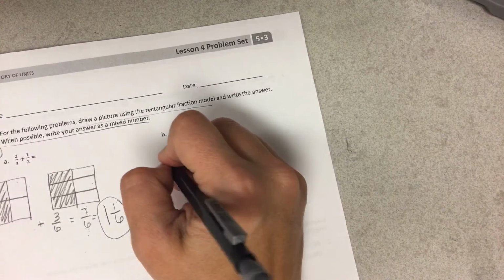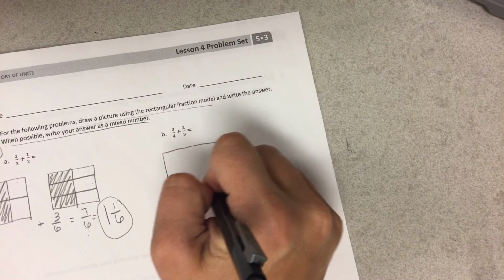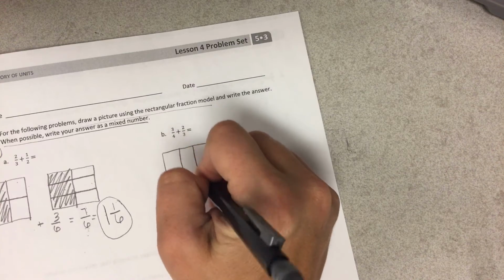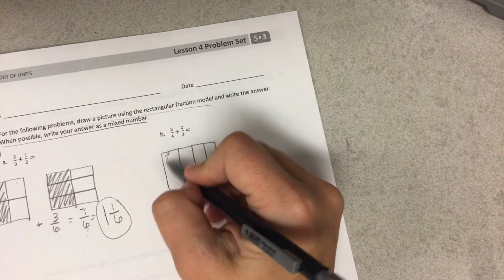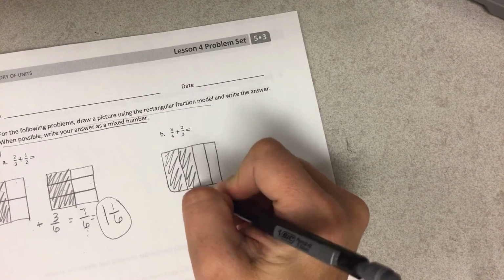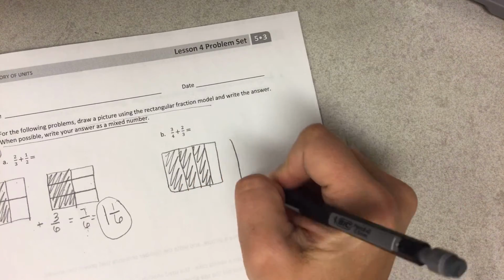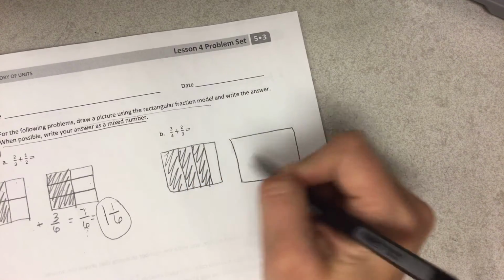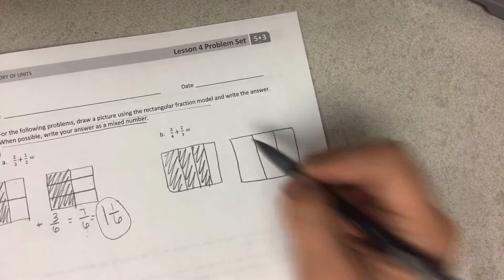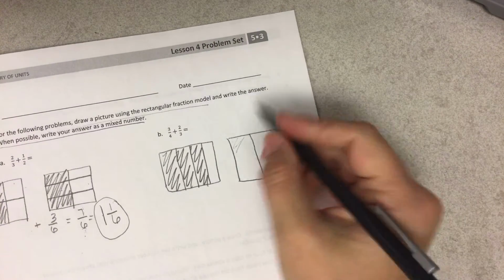So I'm going to continue doing this. Here is 3/4, 1, 2, 3/4, color in 3. And then I've got 2/3. Why I drew that one bigger, I'm not sure.